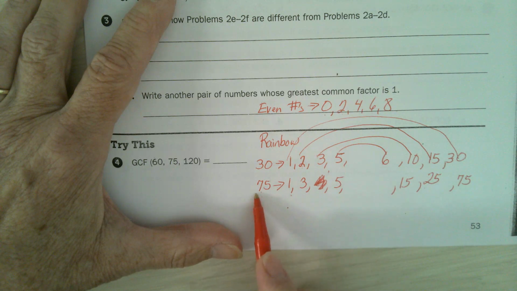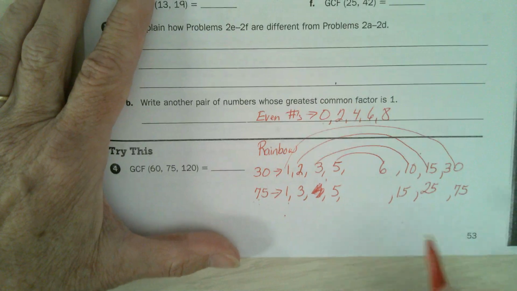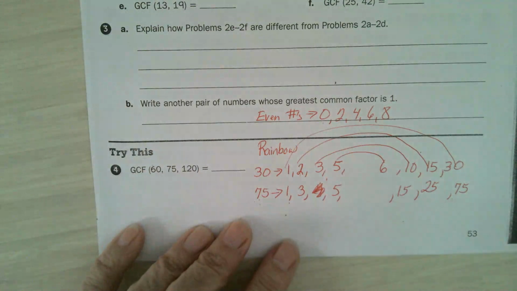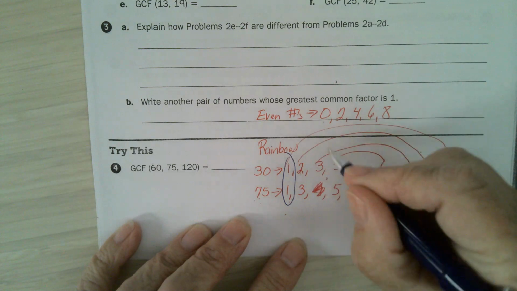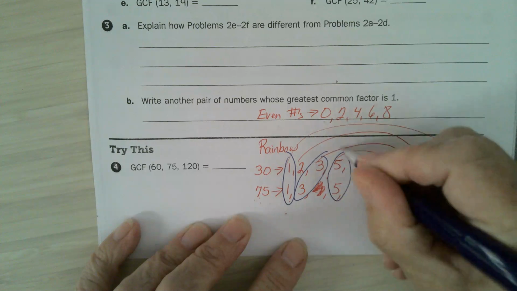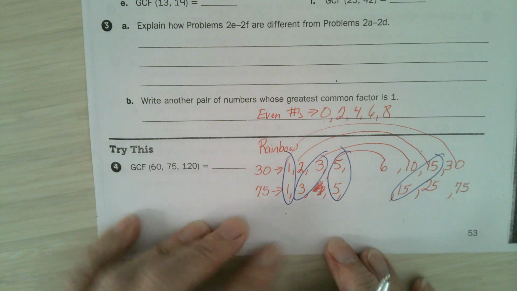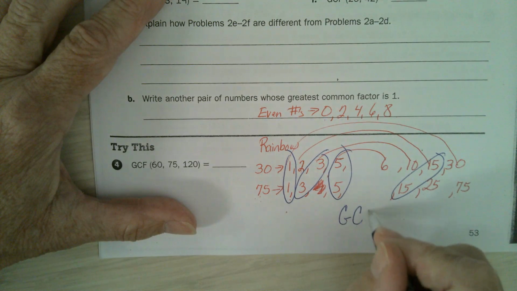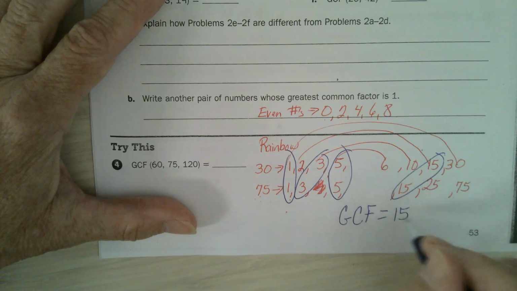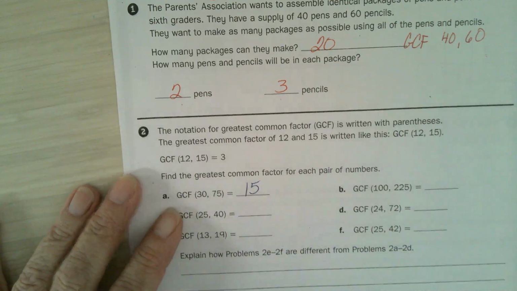Then 6 won't divide it. 7, 8, 9. There's nothing else that will divide that. So those are the factors. Now, we find the one that they have alike, the largest one. They both have a 1. They both have a 3. They both have a 5. And they both have a 15. What's the greatest common factor? Right. So the greatest common factor is 15. So for letter A, it's 15.